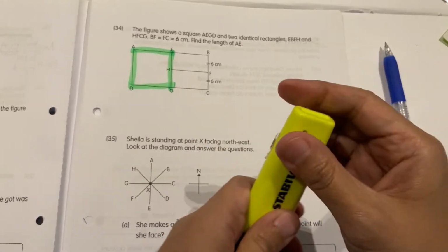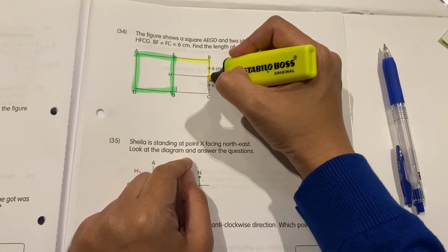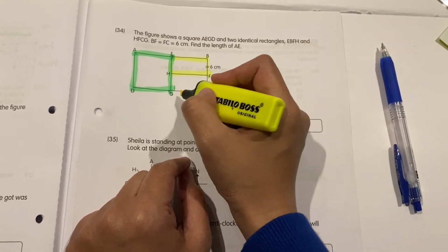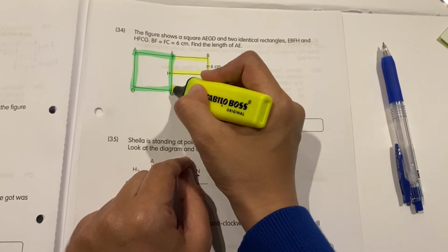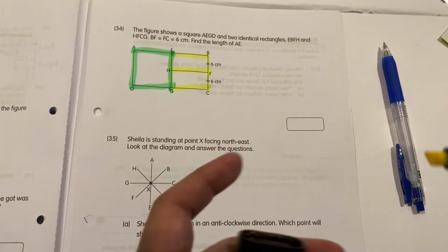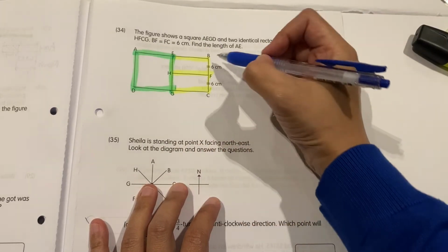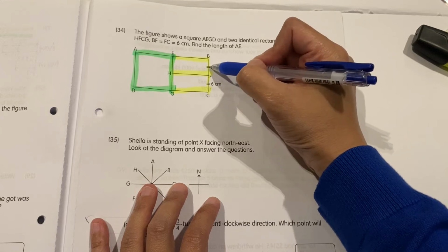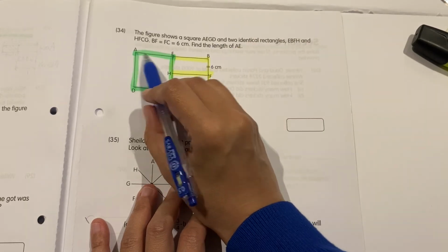And 2 identical rectangles, alright? EBFH. So that's one rectangle. And HFCG. That's the other rectangle. Okay? Now they say that BF is equal to FC, and that is 6 and 6. Find the length of AE.